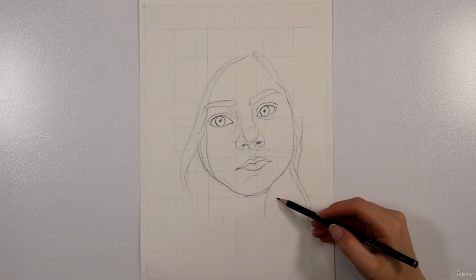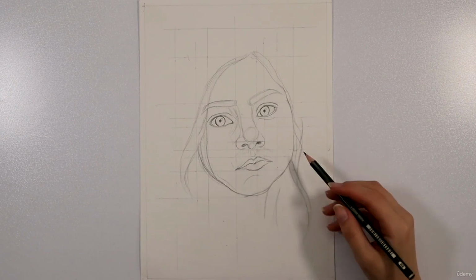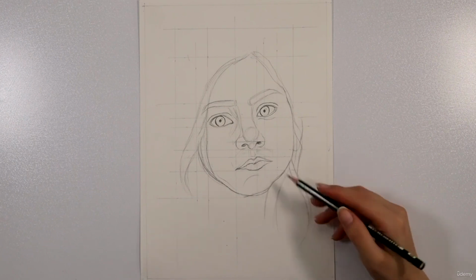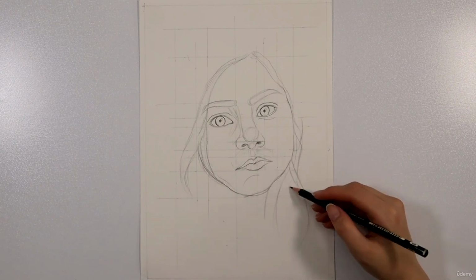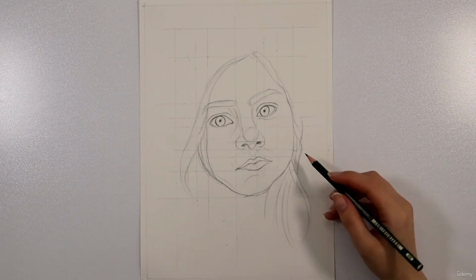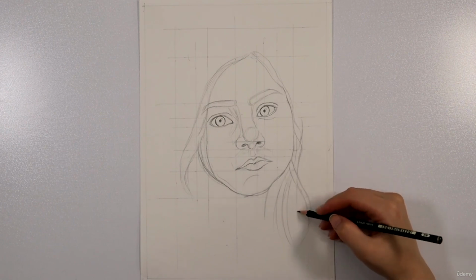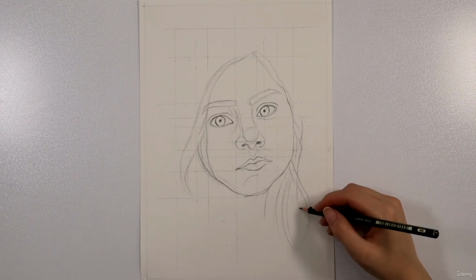We drew this side of the neck. And over here we have the neck. The rest of her hair and the neck is covered by the scarf. I just want to add my lines in that curvature that they need to be.